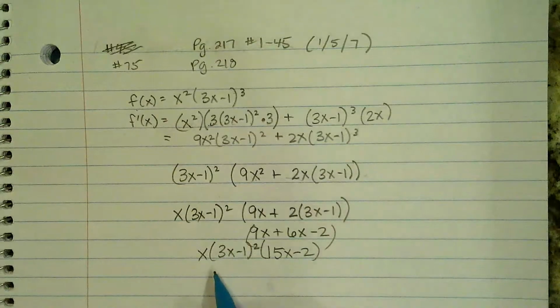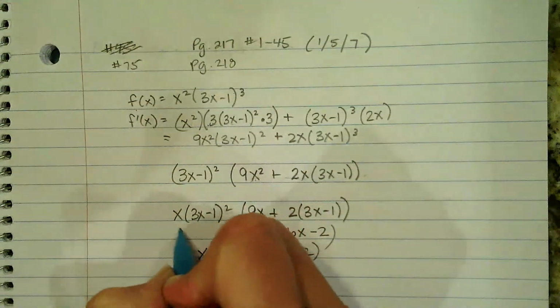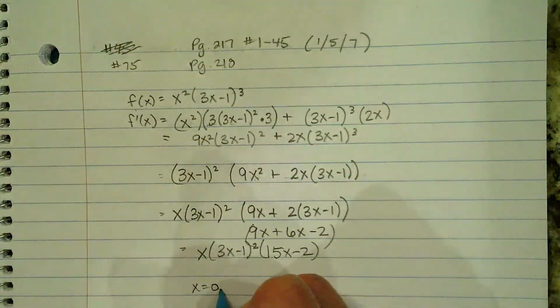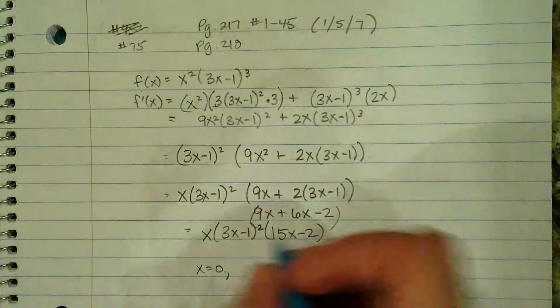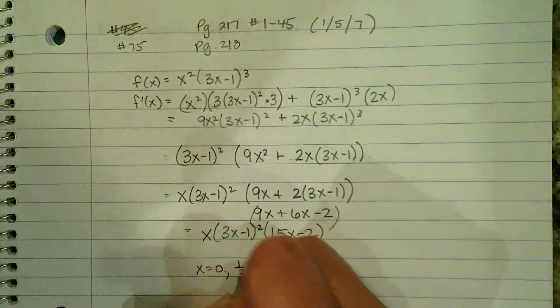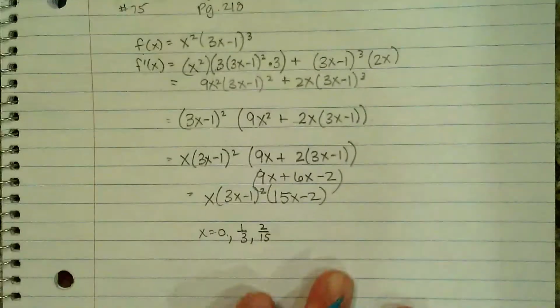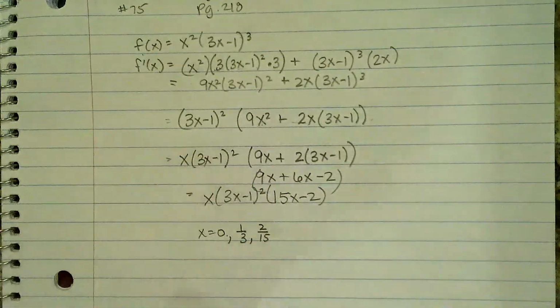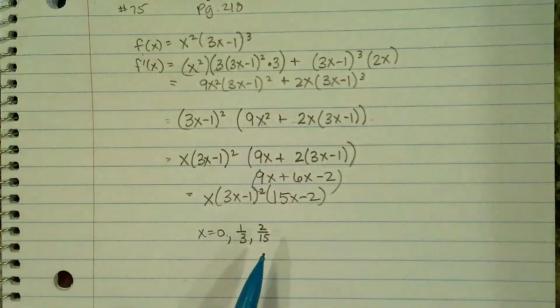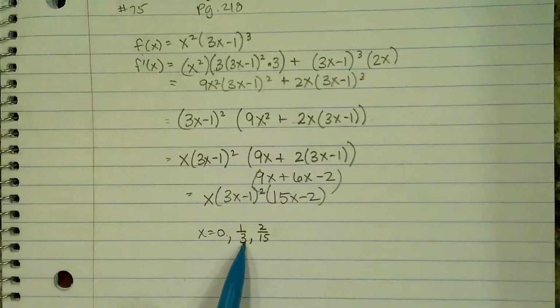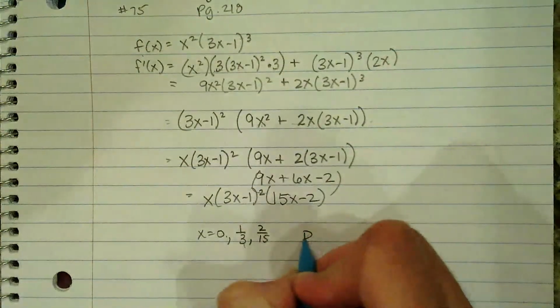So my critical numbers are anywhere where it's undefined, which it's not, or equal to 0. So we get x equals 0, x equals 1/3, or x equals 2/15. Now these are the critical numbers. This does not necessarily mean that they have to be extrema. So 0, 1/3, and 2/15 on this problem is option D for the multiple choice.